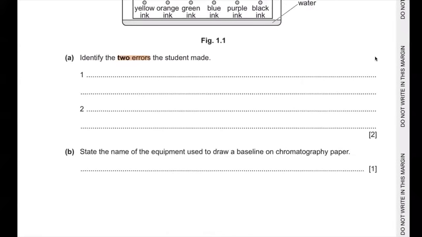So the first error, that the chromatography paper is not dipped in water.